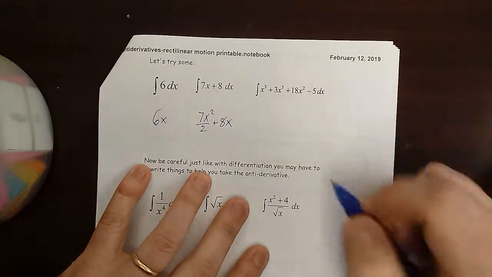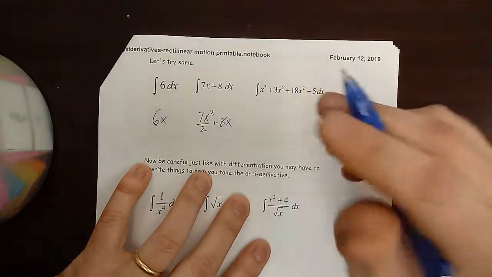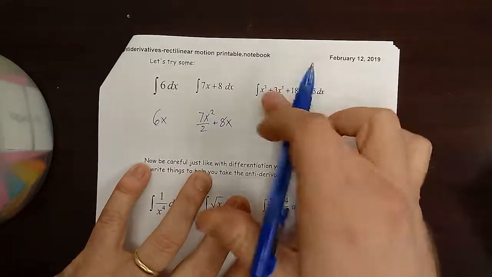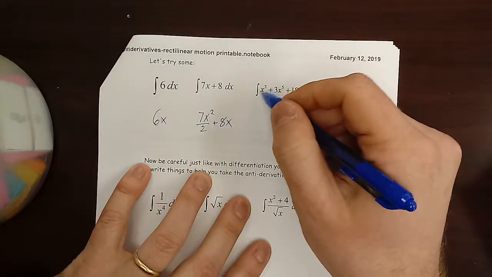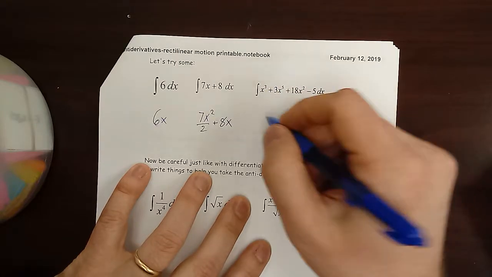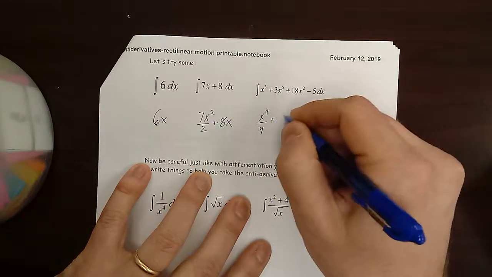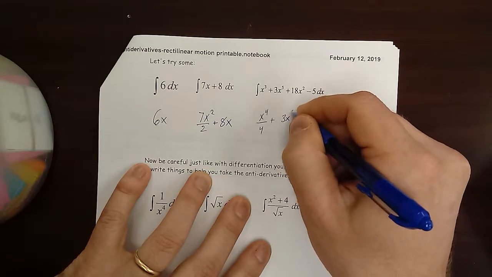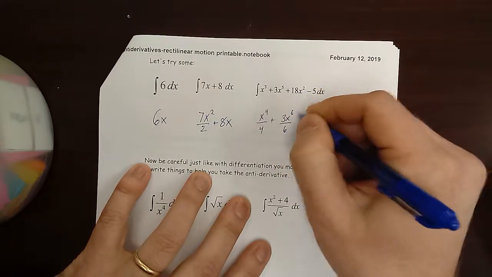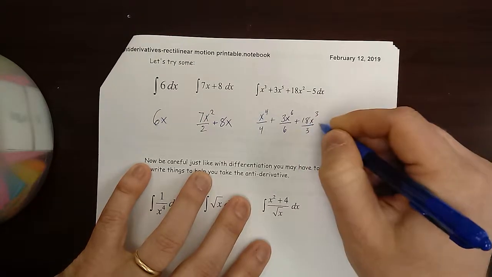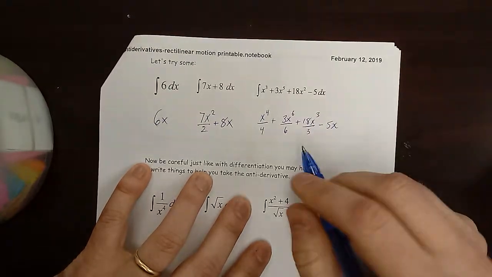And then on this, what I do for these is, instead of thinking through it the way that I'm modeling, I really just go, okay, I've got a 1x cubed. I add 1, divide by the new one. Here I leave this alone. I add 1, divide by the new one. Here I leave this alone. I add 1, I divide by the new one. That's the way I actually do this.